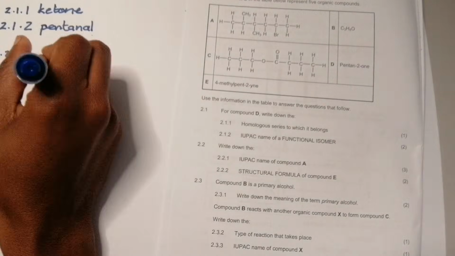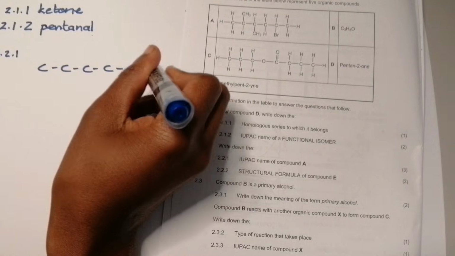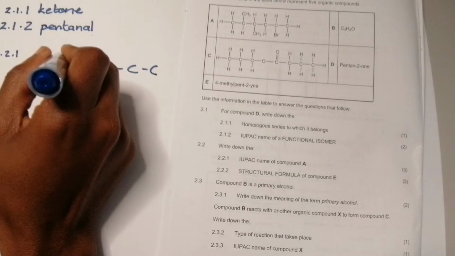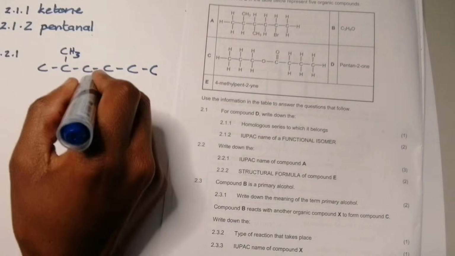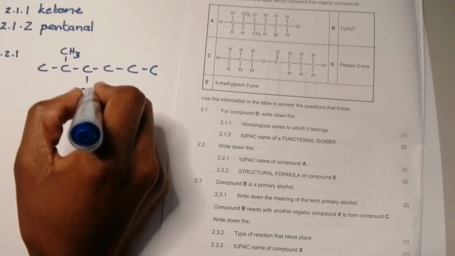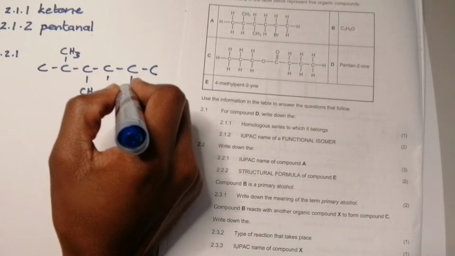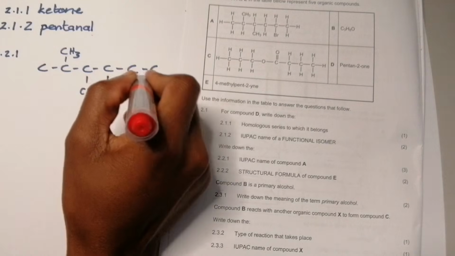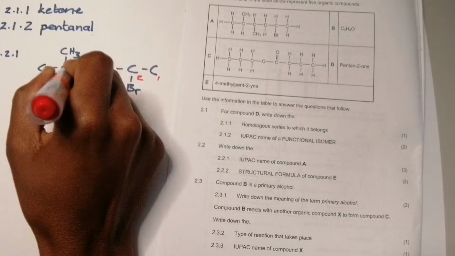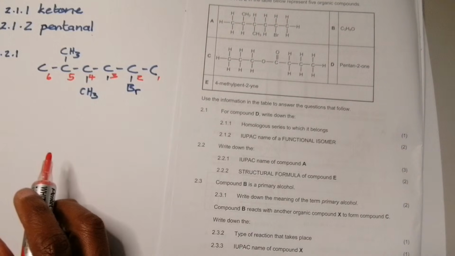Let me just quickly redraw it. I'm not going to put in the hydrogen so that it's easier for us. So we've got CH3 there, that's a side chain. We have a CH3 there, that's a side chain, and then skip 1, and then we've got a bromide there. How are we going to name this? I'm going to number from right to left, so that's 1, 2, 3, 4, 5, and 6, because it was closer to this side.